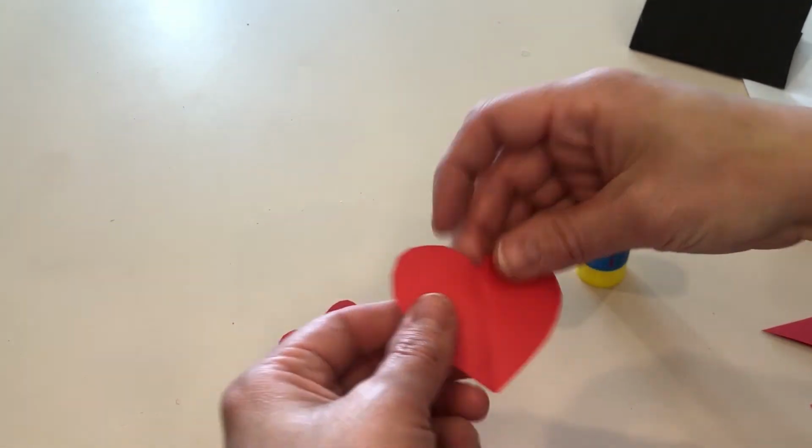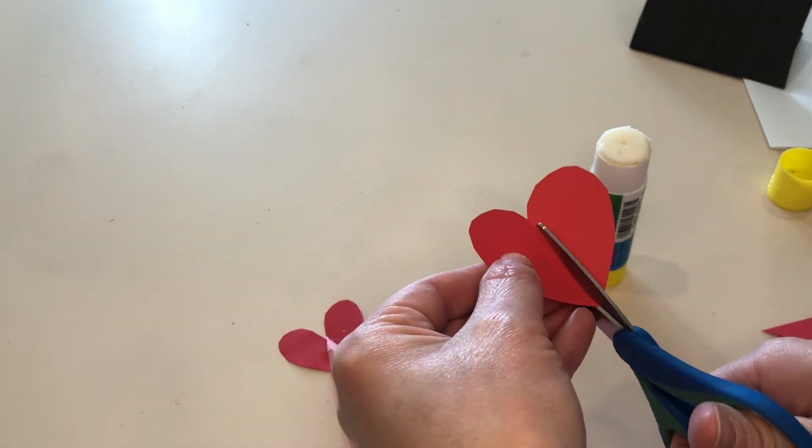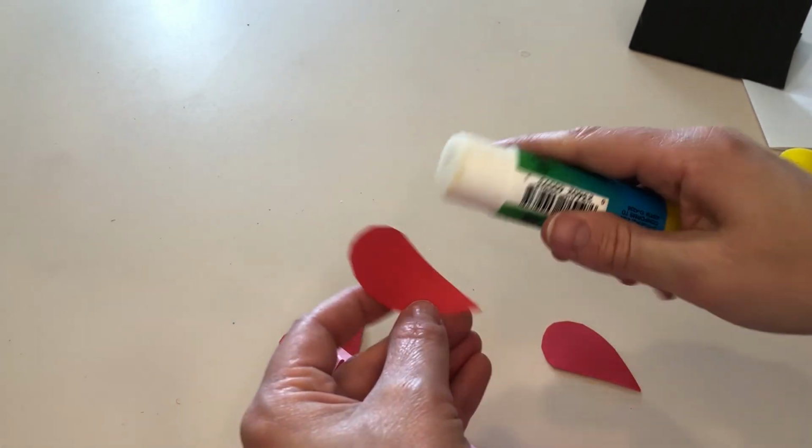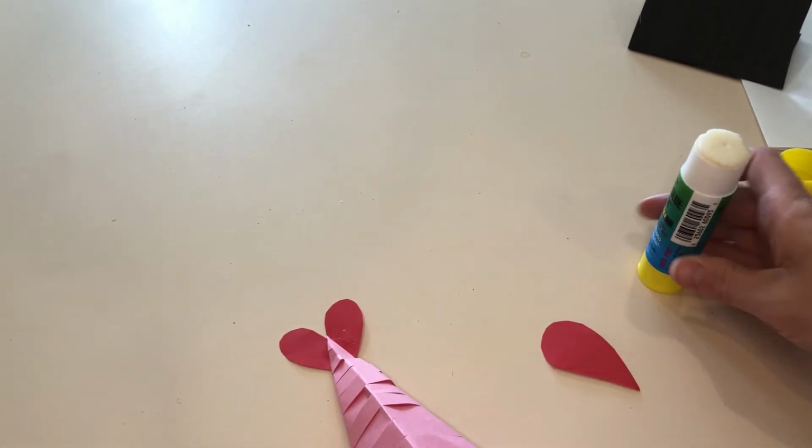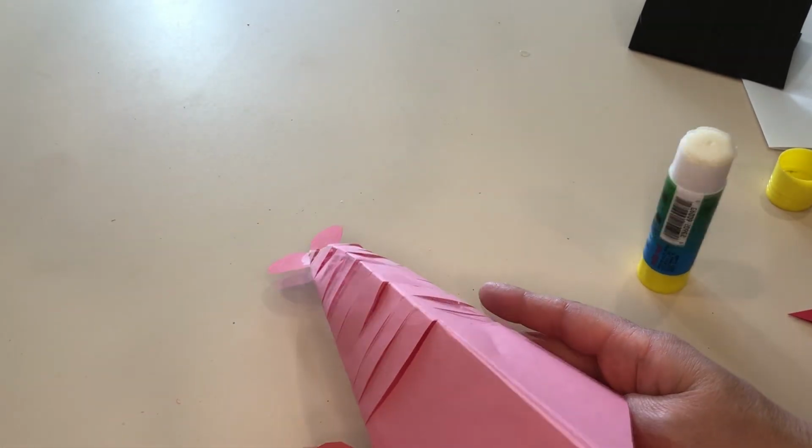And I'm going to open this up and cut it in half along that crease line. And these are the fins. So then I'm going to glue those on the side.